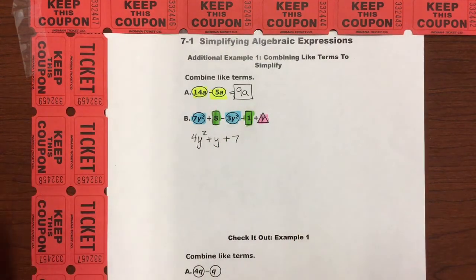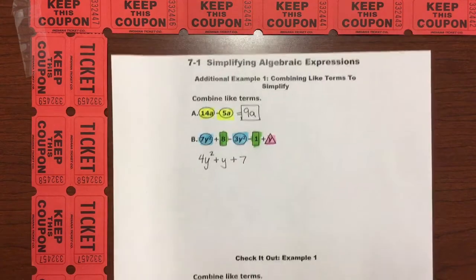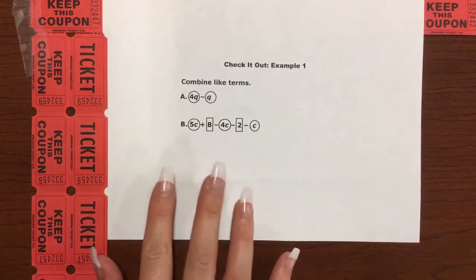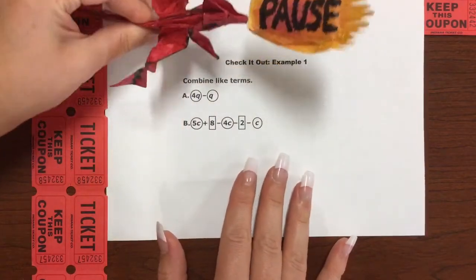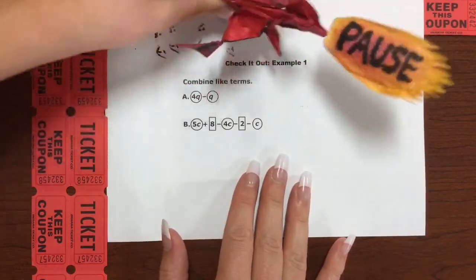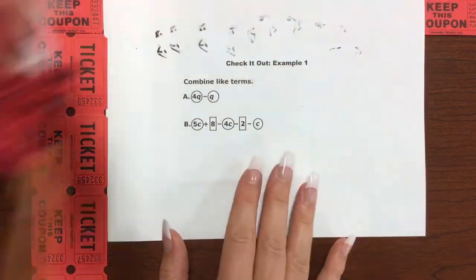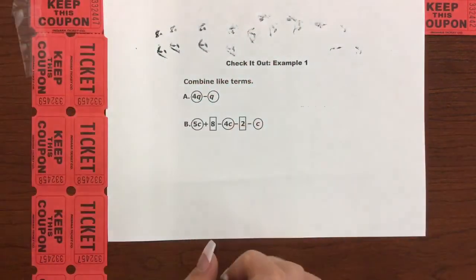So there we go. And now it is time for our friend, the pause dragon, to come and swoop in. You guys need to work out this Check It Out example 1, and now it's time to pause. When you get done, start it back and see if you got it right. All right, see you in a little bit.